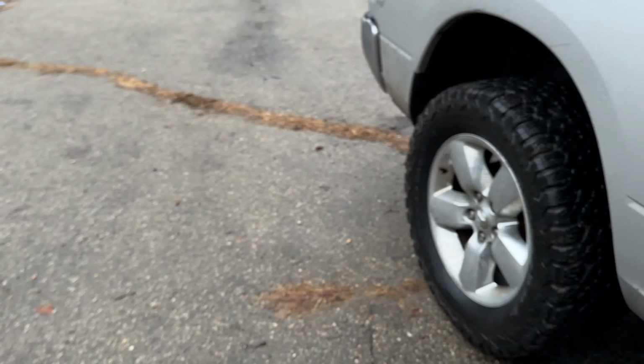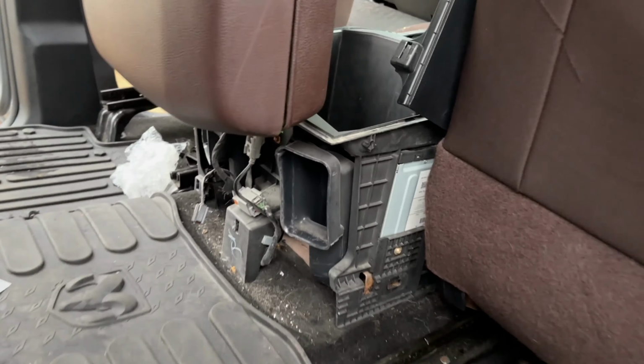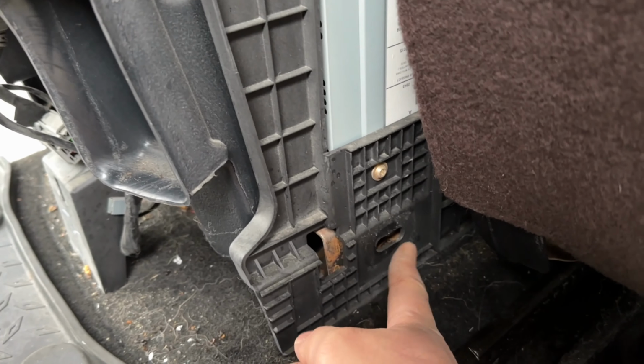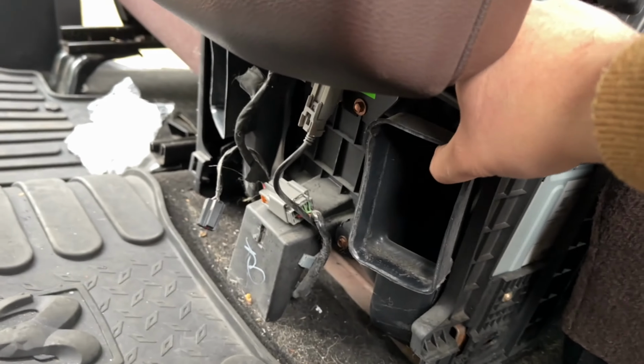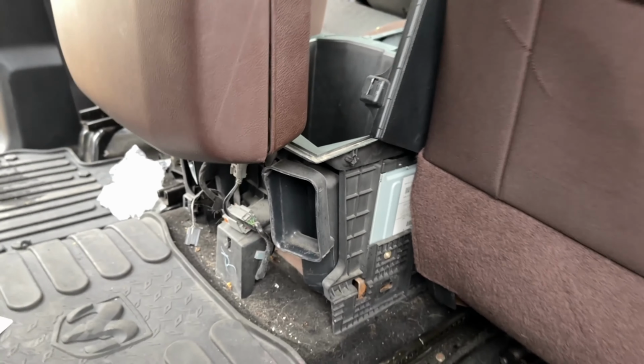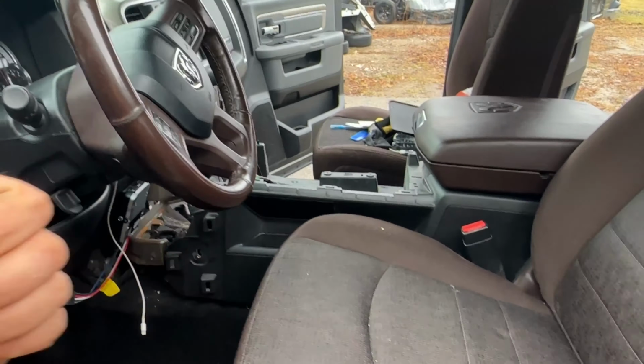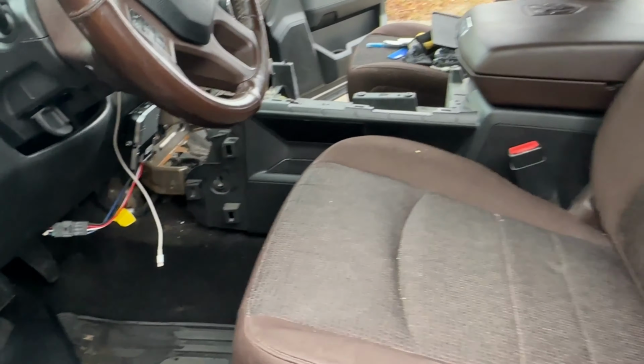Right. Once you move the seat forward, there is a 10mm bolt that you will need to remove right there. And right now it's kind of loose. We can pick this up. But my goal is to try to remove the whole console. Success. So it looks like we got the console removed.